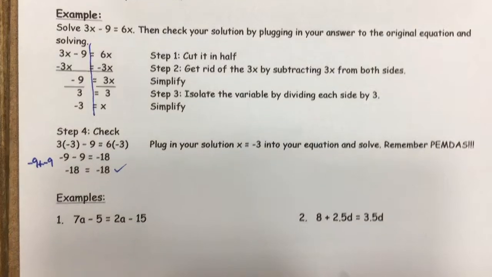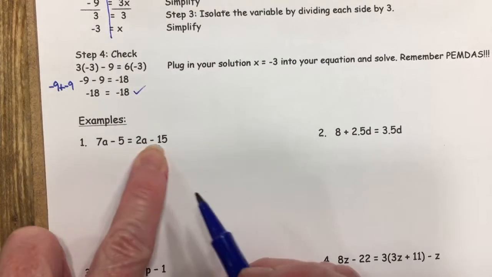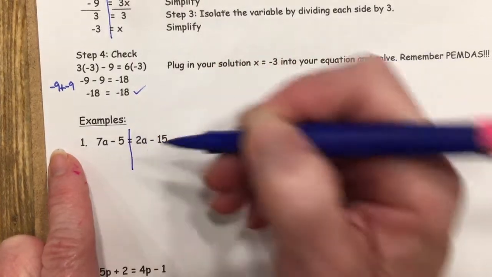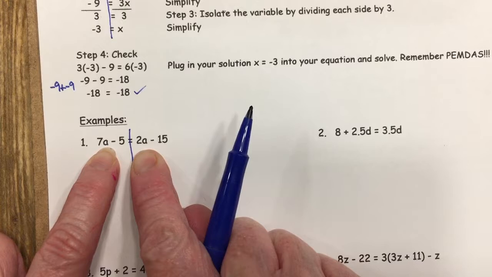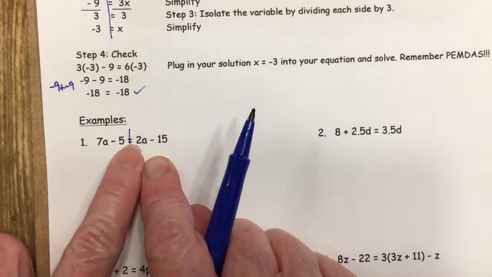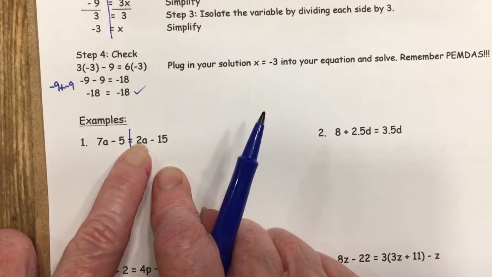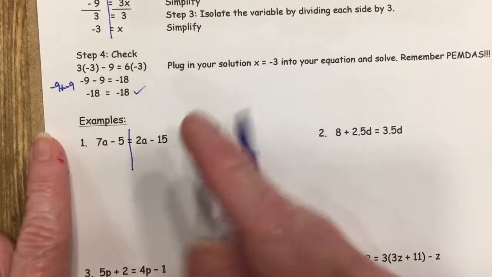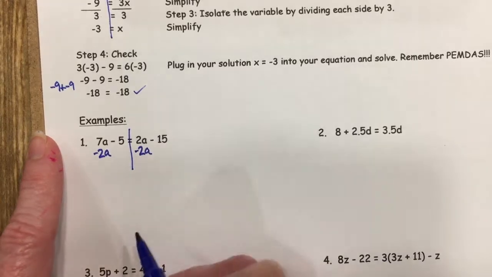Okay? All right, so let's look at a few examples. 7a minus 5 equals 2a minus 15. I'm going to start by cutting it in half. And since I have two a's, I need to move one of them. I always move the smaller one. That way I can work with a positive number. So since I have a 7a here and a 2a here, this one's smaller, so I'm going to move it. I need to get rid of it, so I'm going to do the opposite. This is a positive 2a, so I'm going to subtract 2a from both sides.